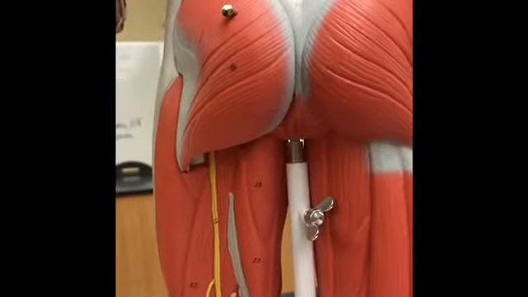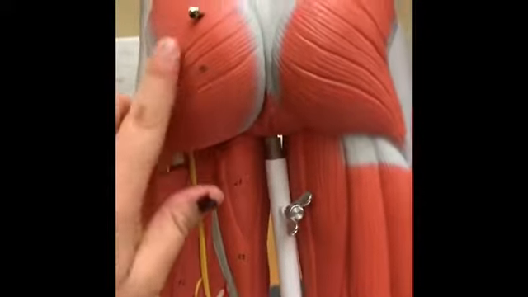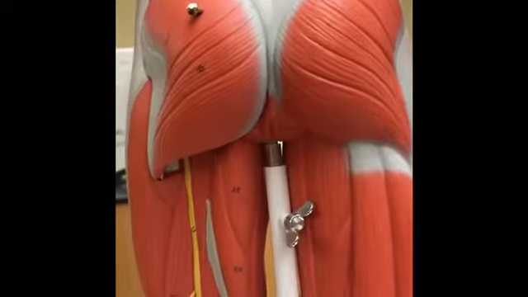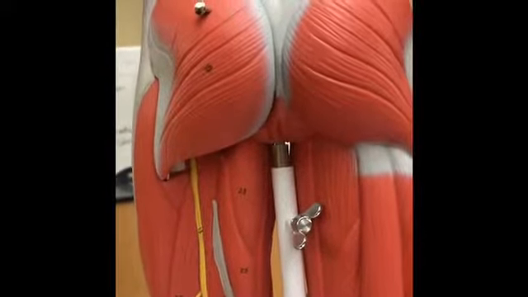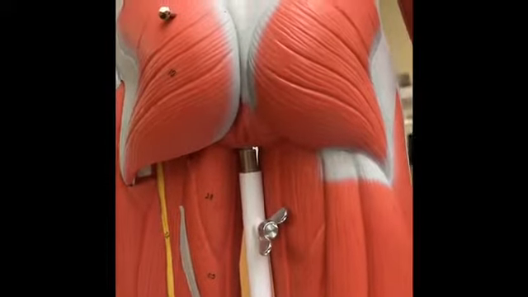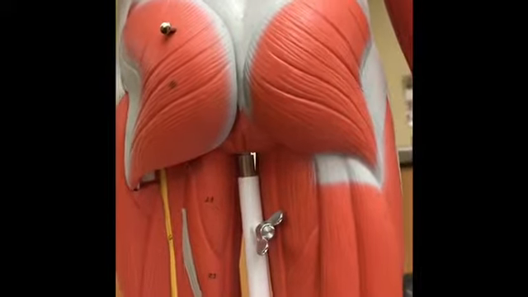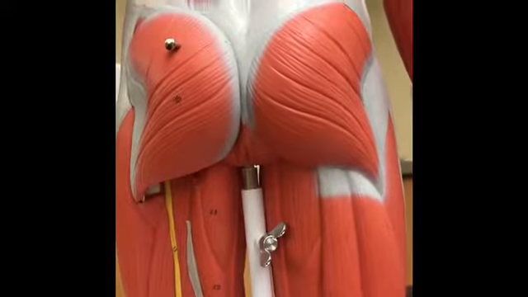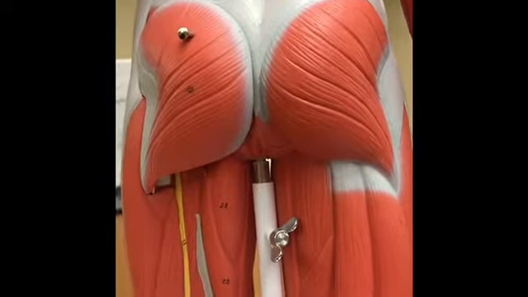Next, the gluteus maximus is number 10, found here. The origin is the dorsal ilium, the sacrum, and the coccyx. The insertion is the gluteal tuberosity of the femur and the iliotibial tract. The action is the major extensor of the thigh.